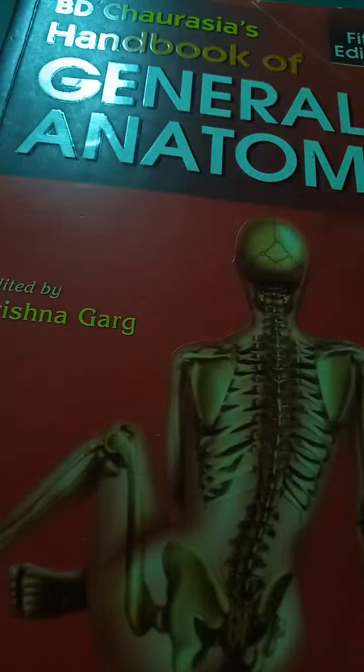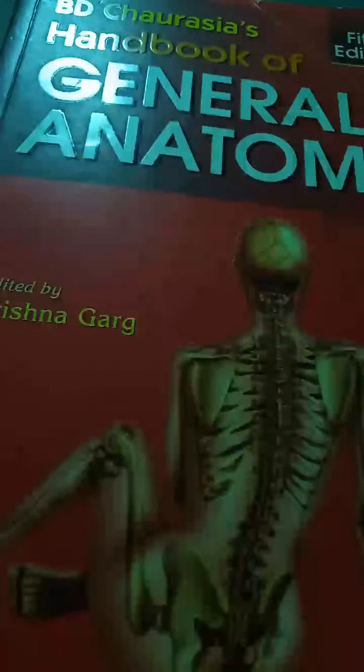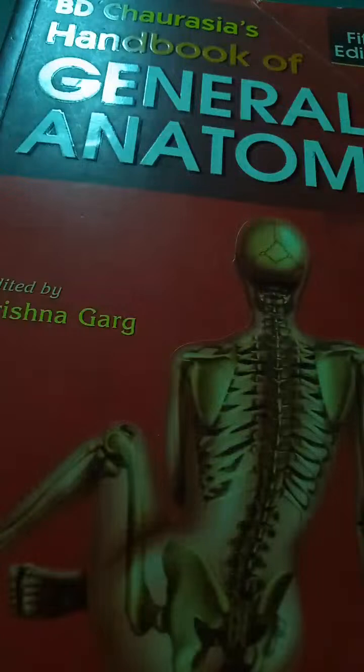Atrophy. What is atrophy? Diminution in the size of a cell, tissue, organ or a part due to loss of nutrition. It is called atrophy. Dystrophy, diminution in the size due to defective nutrition.